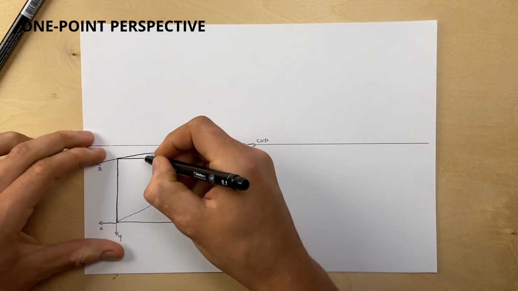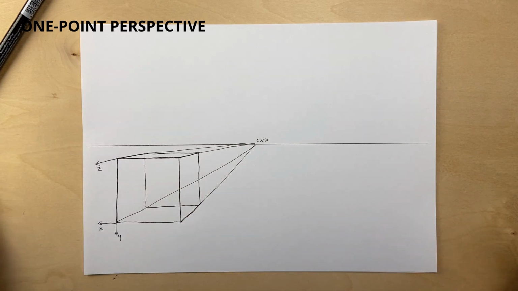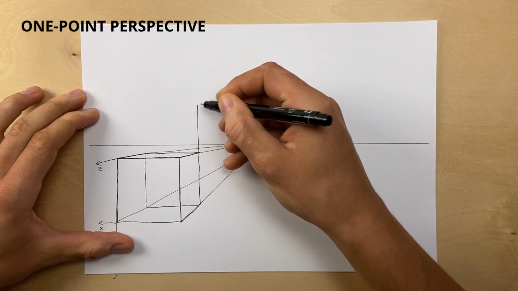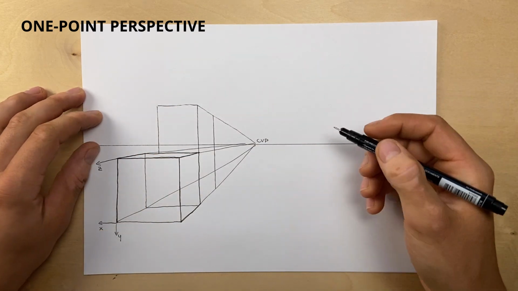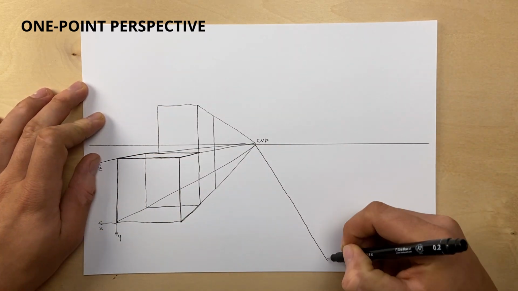Let me draw a few more boxes on the side of the road. That's right, we can easily jump to architectural sketches. By only detailing the boxes you can draw complex pictures, but that's not for today.